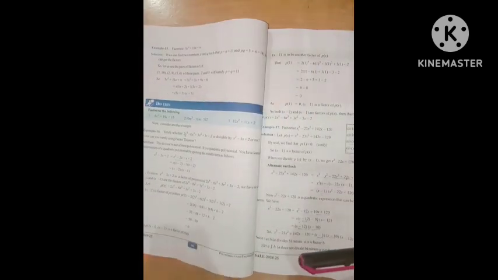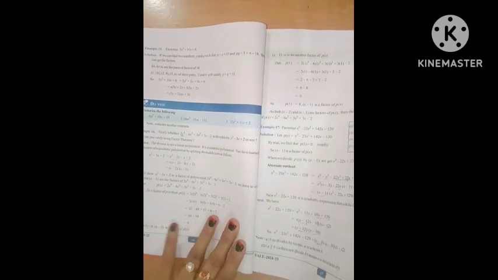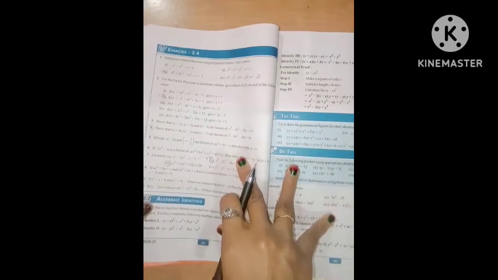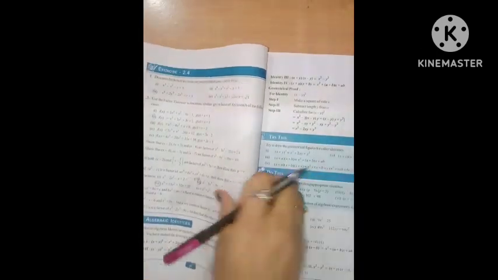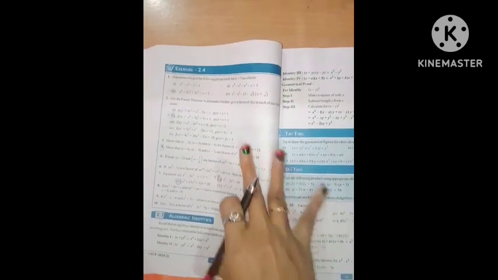Did you understand the previous class? Do you have any doubts? No doubts? Shall I start today's class? Based on the Factor theorem, today we will learn the exercise problems. First I will read the problem in our textbook. Listen carefully and neatly.